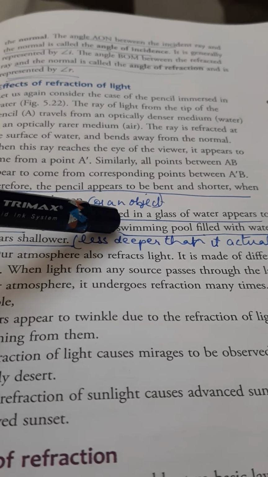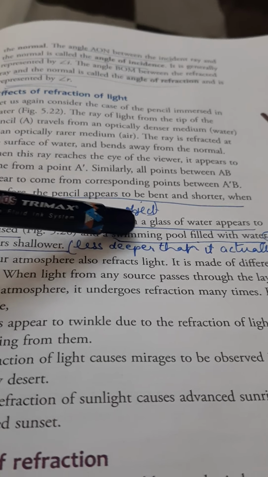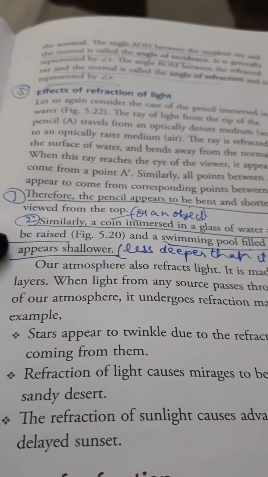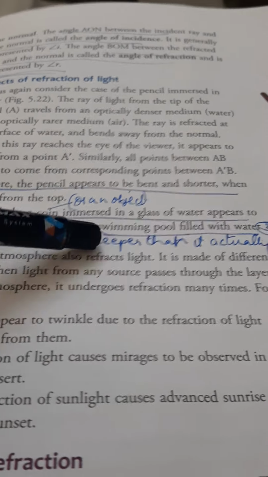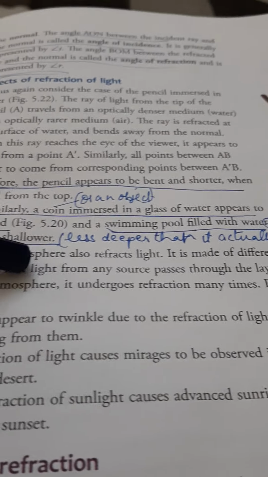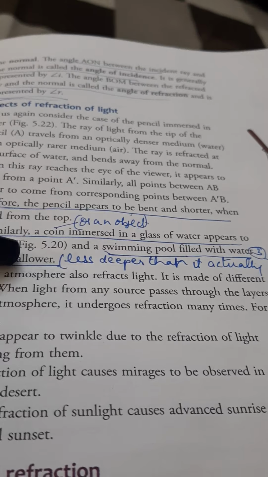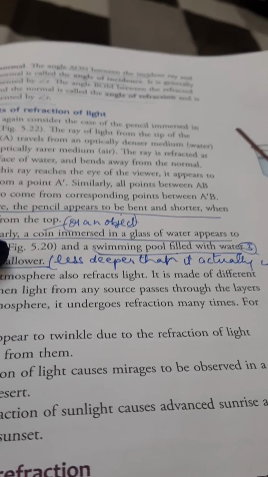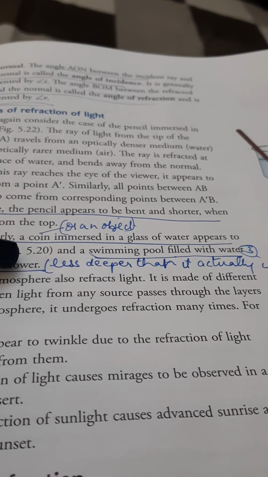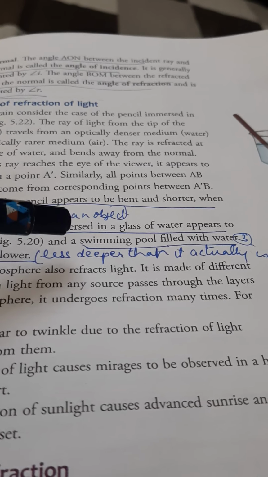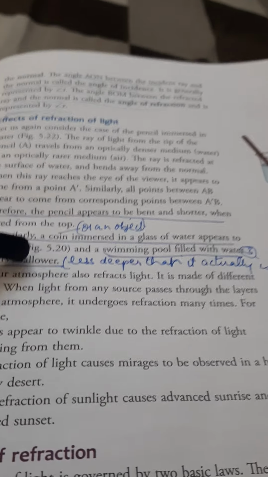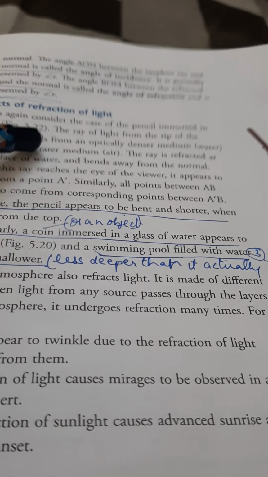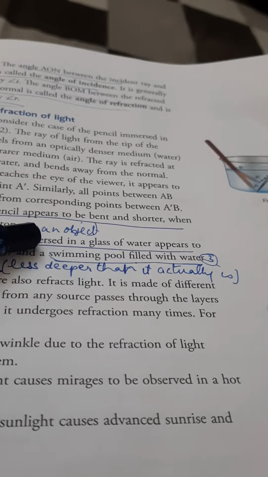And the third effect of the refraction of light is that a swimming pool which is filled with water appears shallower. Shallower means it seems to be less deep than it actually is. We think that the swimming pool is not that deep, but actually it is. So that is why it seems to be shallower. Now these are the three effects of the refraction of light which may come as a reason in the exam.